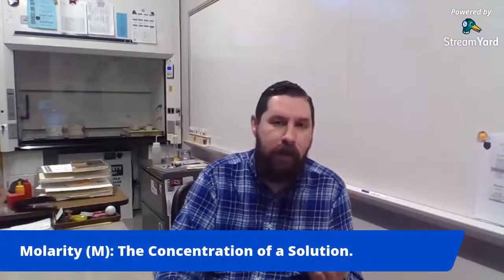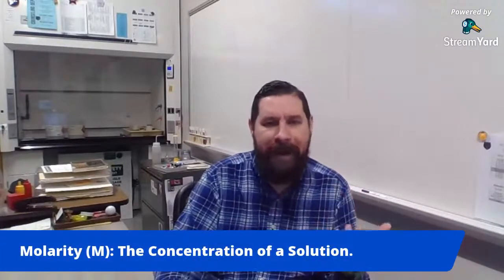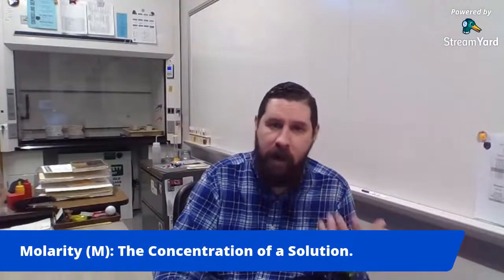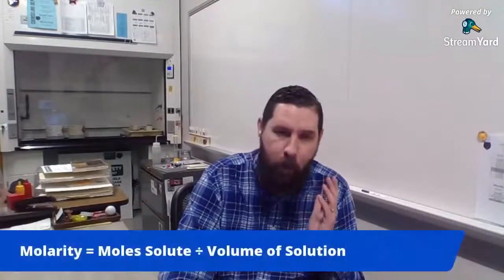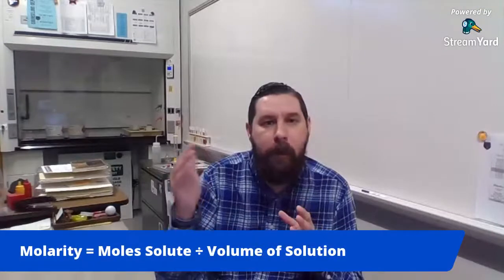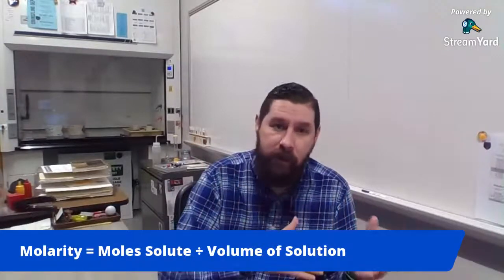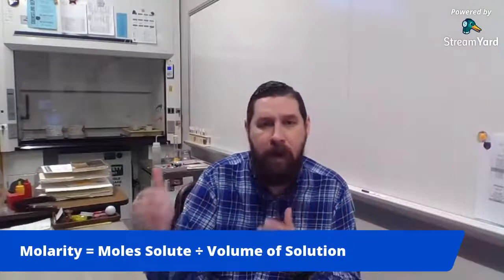Now, the other aspect of a solution is its strength or concentration. If we take that salt solution, the amount of salt that we dissolve into that solvent determines how strong that concentration is. And in chemistry, we measure concentration in terms of molarity. Molarity is symbolized by capital M, and it is indeed just the concentration or strength of a solution. As far as calculation, molarity equals the moles of solute divided by the volume of solution, not the volume of solvent.